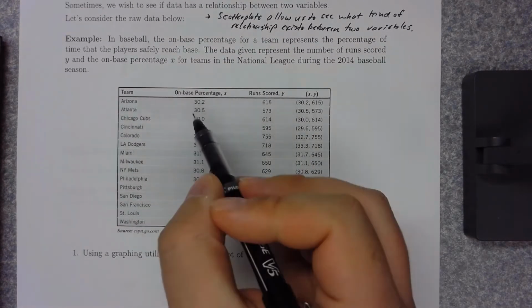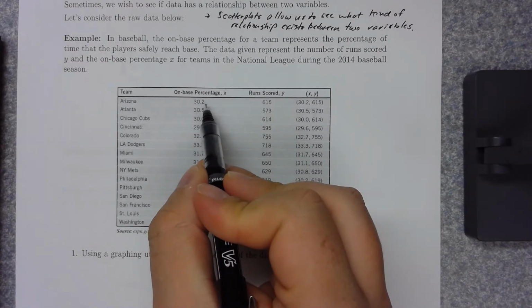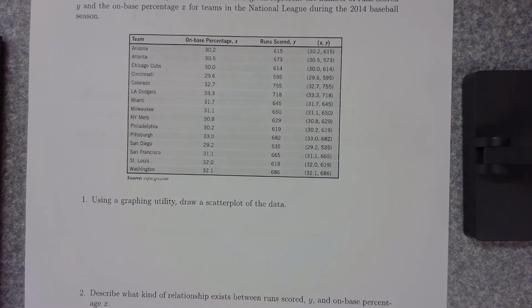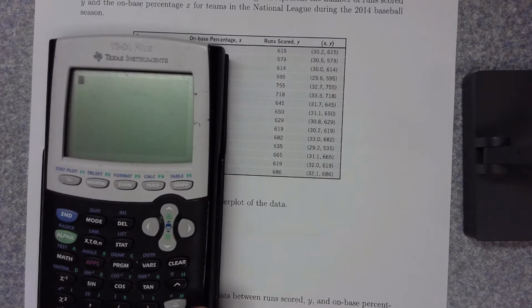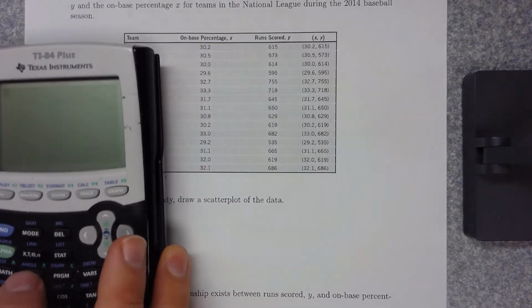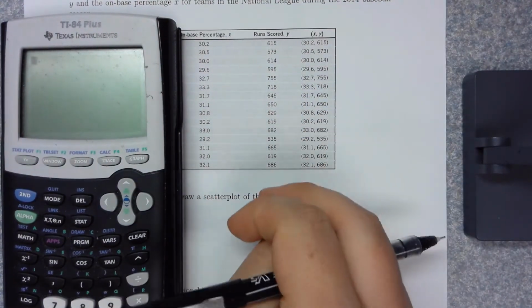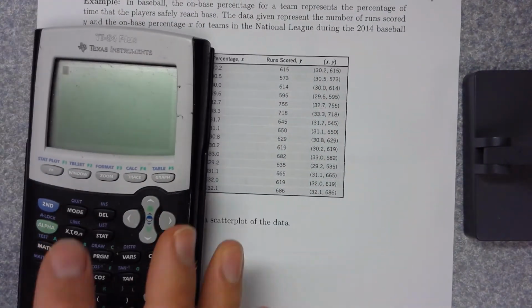So the on-base percentage for Arizona was 30.2%, 615 runs, and so on. So using a graphing utility, draw a scatter plot of the data. This is a calculator exercise, and I'm going to show you how to do this in your calculator. You got to get this data in your calculator.